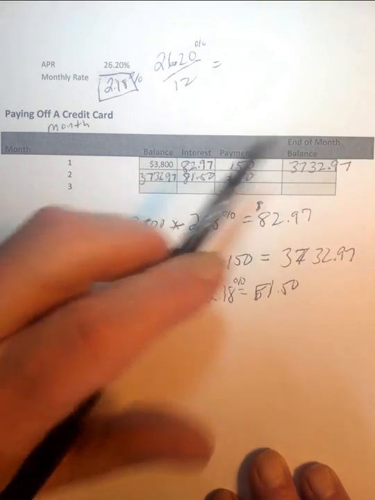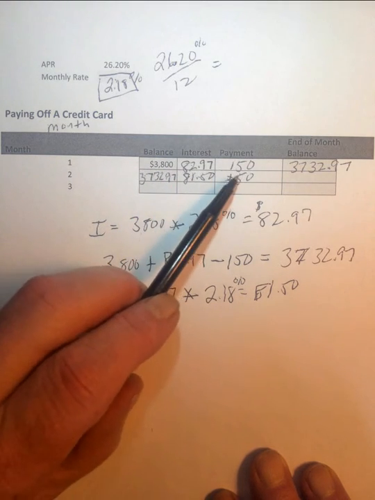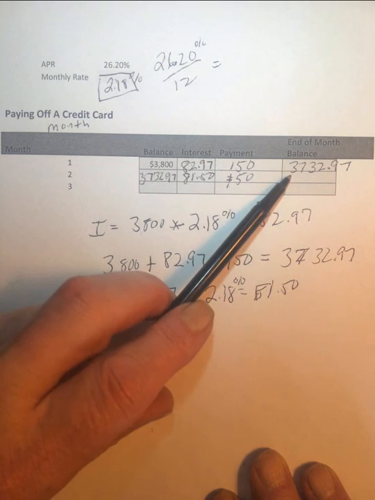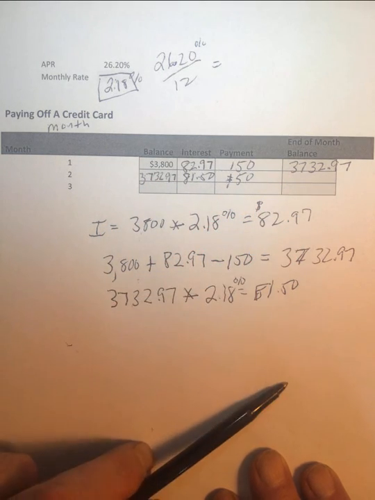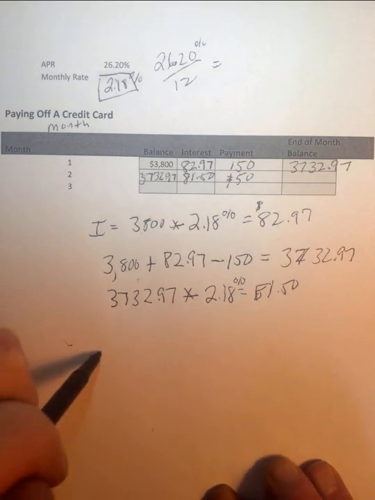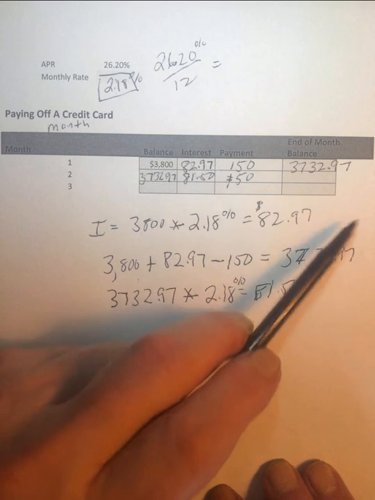And now here it's going to be this plus this minus this equals that. And then you can grab the entire row and pull it all the way down. And you're essentially done, except for adjusting the payment. You got to read the instructions on that.